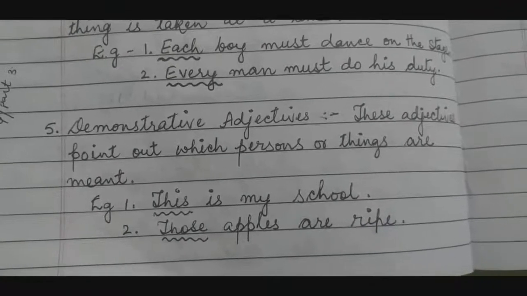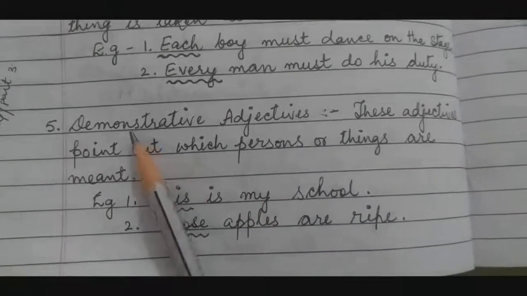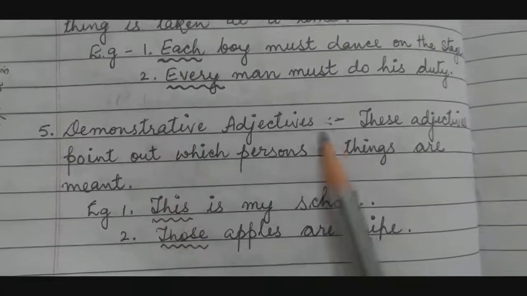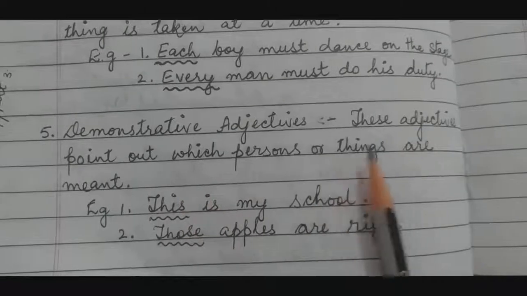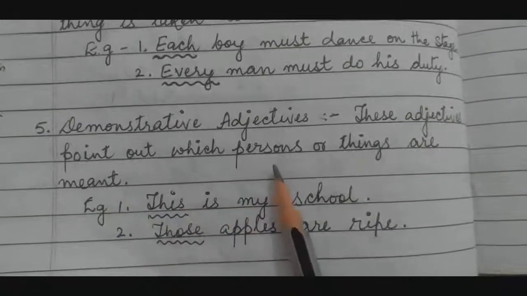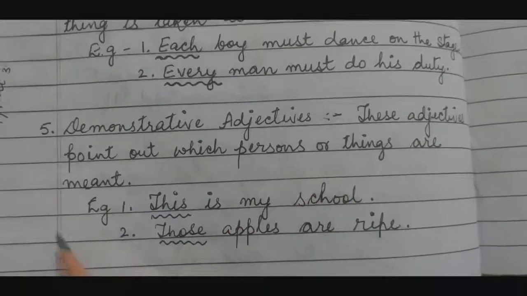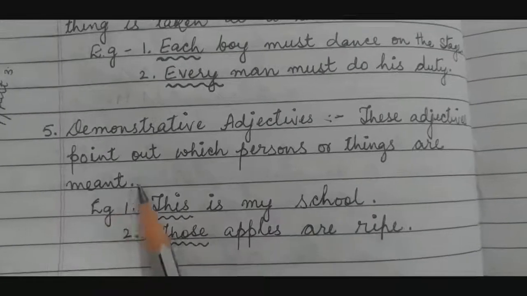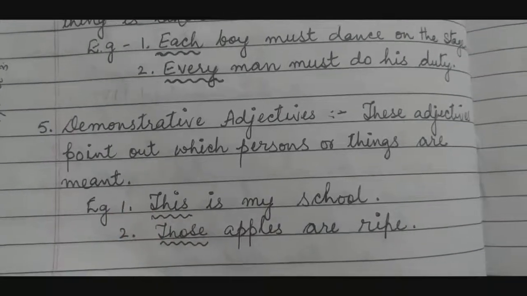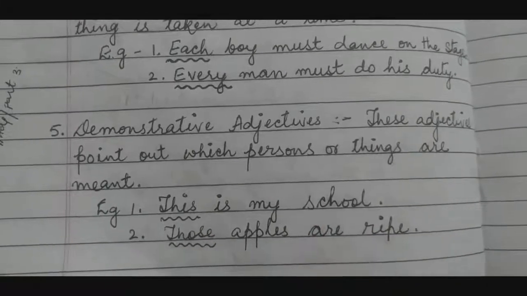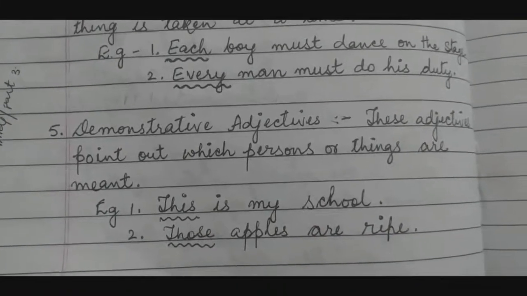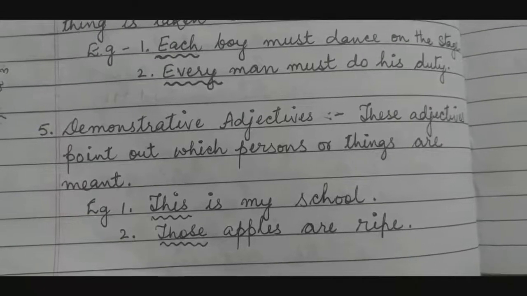Clear? Now see again. Demonstrative adjectives point out which persons or things are meant. कि हम किस व्यक्ति या चीज के बारे में बात कर रहे हैं. This is my school. Those apples are ripe. These girls are beautiful. That is my cat.